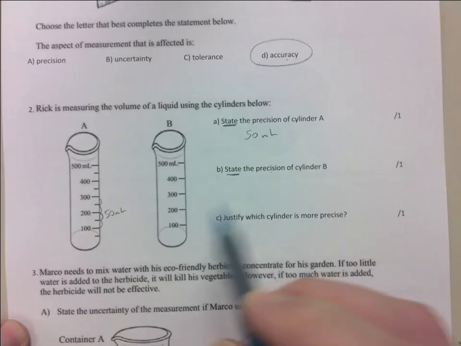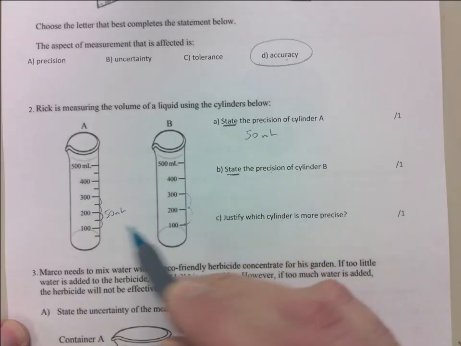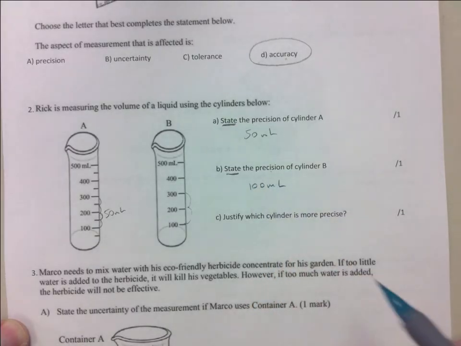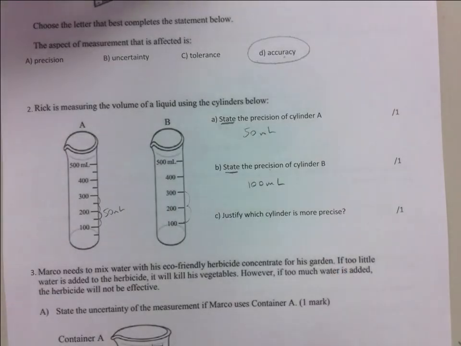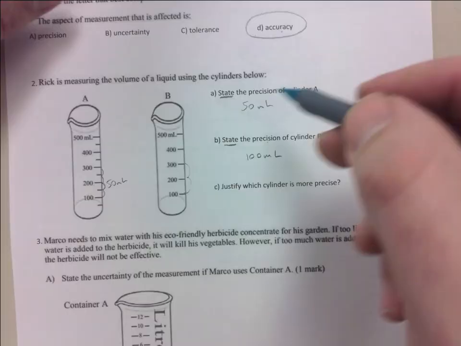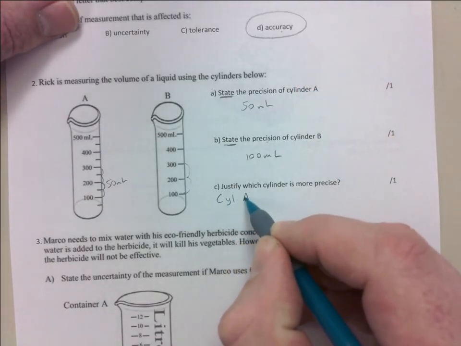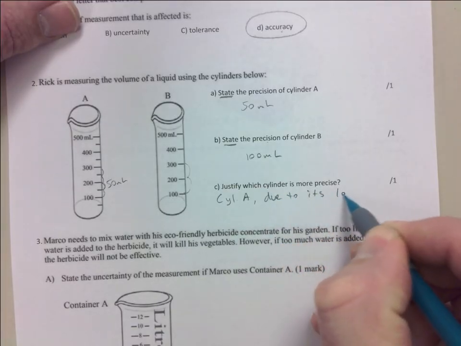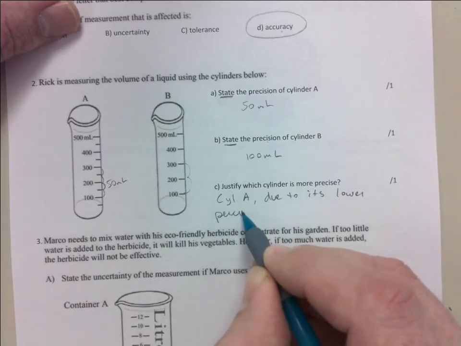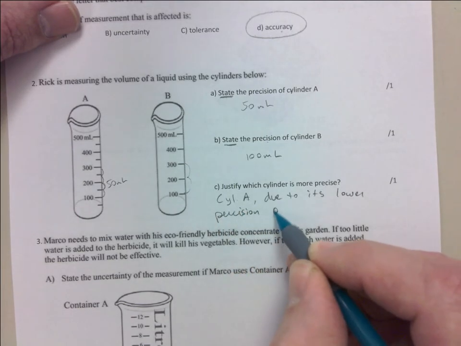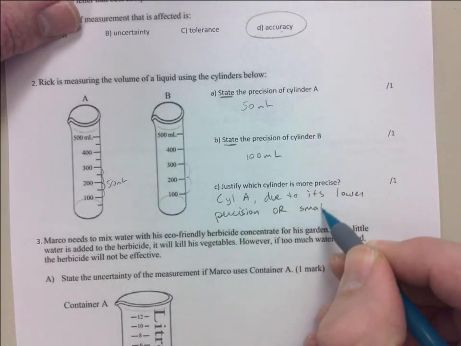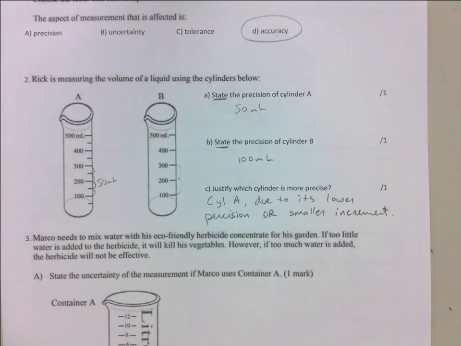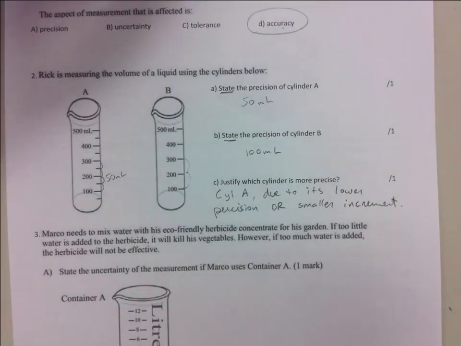State the precision of cylinder B. This one goes up by 100. It's from marking to marking that you're wondering, right? So 100 mL. Justify which cylinder is more precise. In my case, I would say cylinder A, due to its lower precision, or smaller increment. That's fine as well. Okay, so either one is fine, so you get a mark for each.